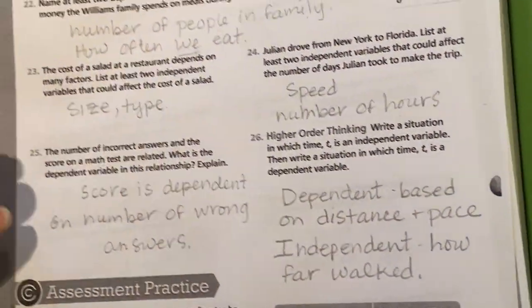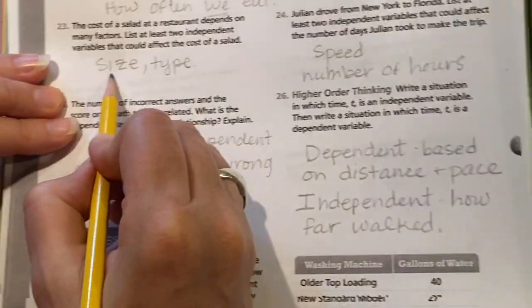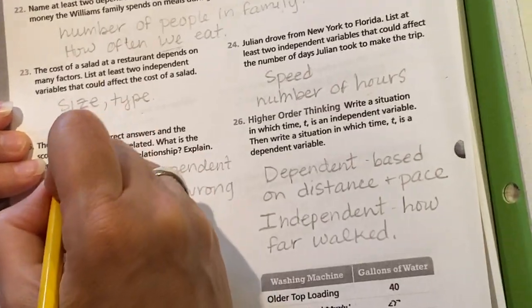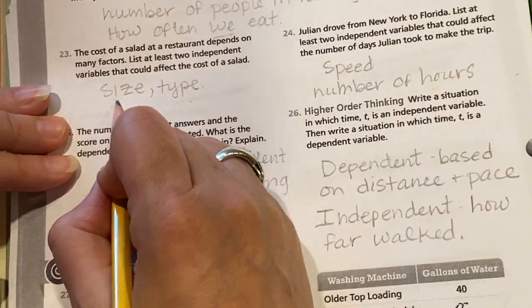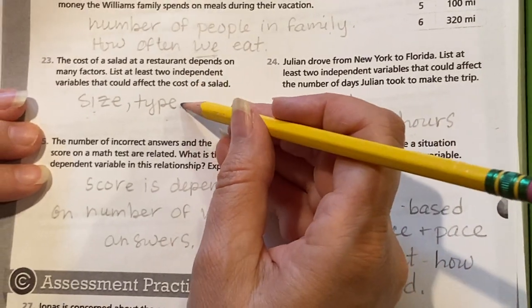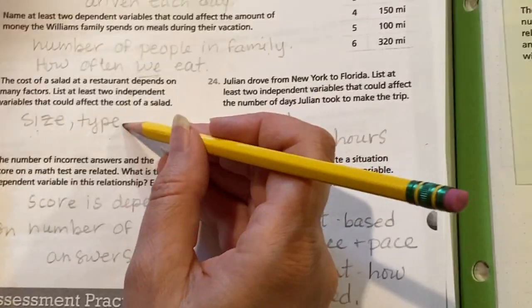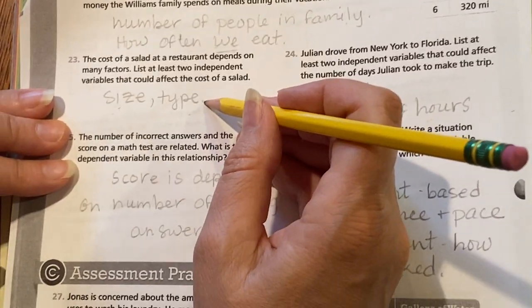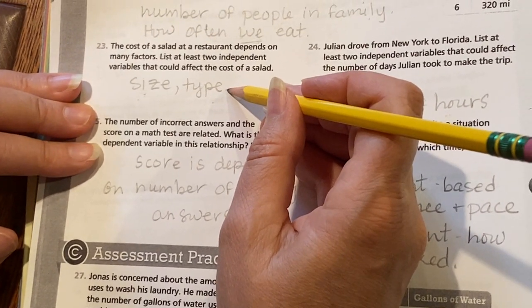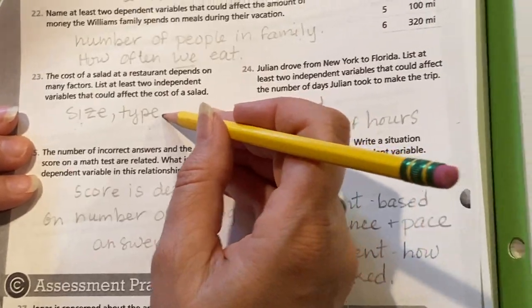Okay, for number 23, the size of the salad could affect it and the type of the salad. So small, medium, or large, obviously that will change the cost. And the type of salad, maybe all it is iceberg lettuce. That's going to be less expensive than like a steak and lobster salad. Is that a thing? Steak and lobster salad? I don't know. You get the idea.